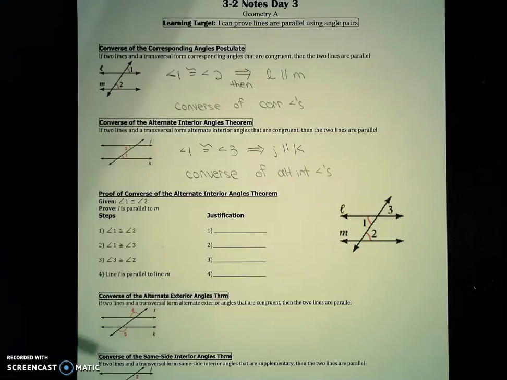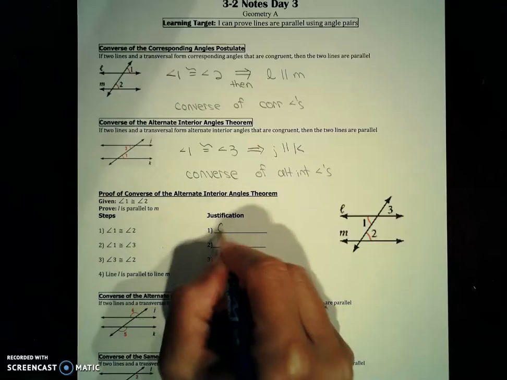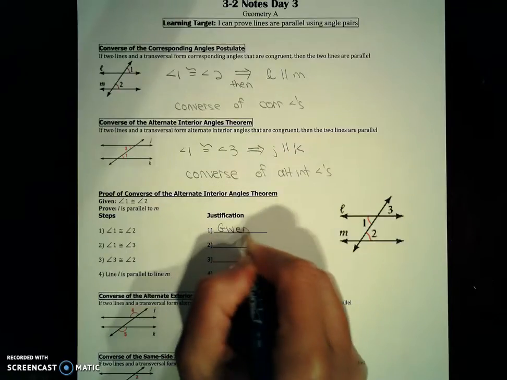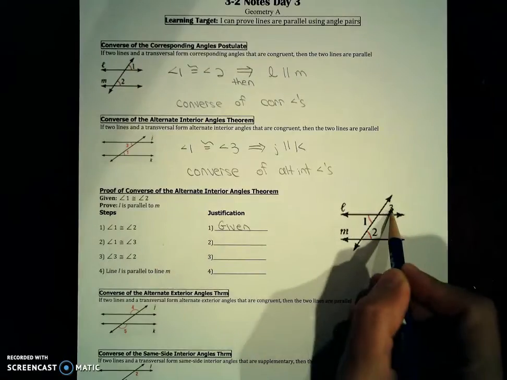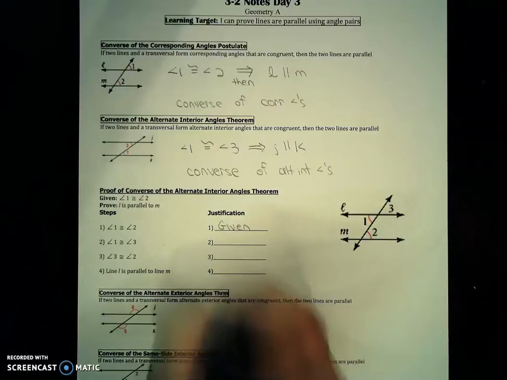And again, remember, we're slowly working on proofs. Our last unit, we focused on algebraic ones with a little bit of geometric. We're going to hit some more geometric ones as well. So in number 1, we're given angle 1 is congruent to angle 2. So our reason is given. Our second statement, that angle 1 is congruent to angle 3, if you remember, those are vertical, and we know vertical angles are congruent.